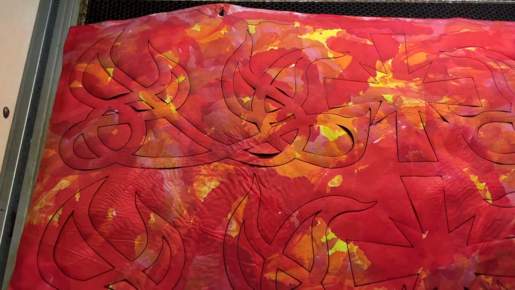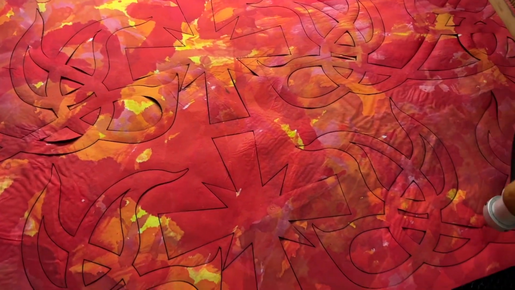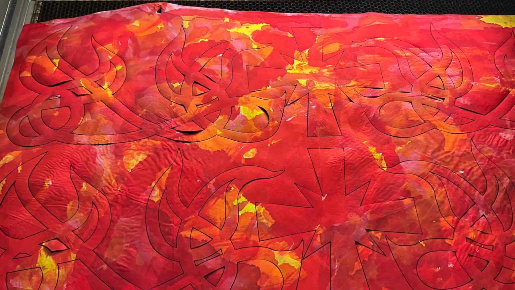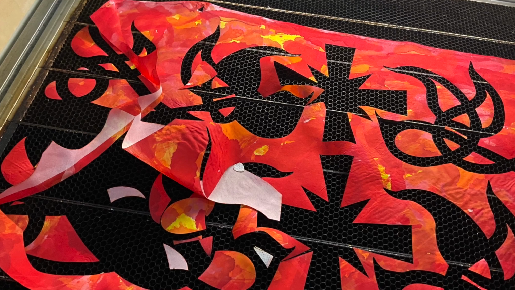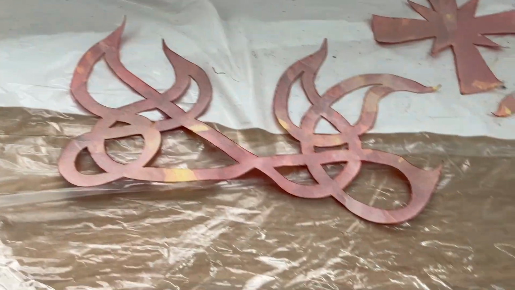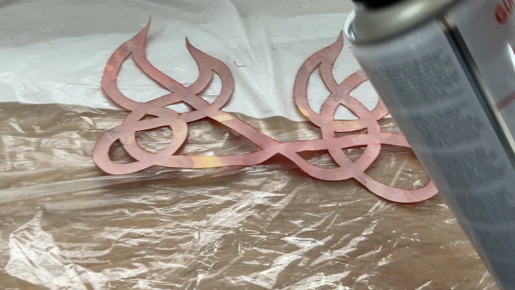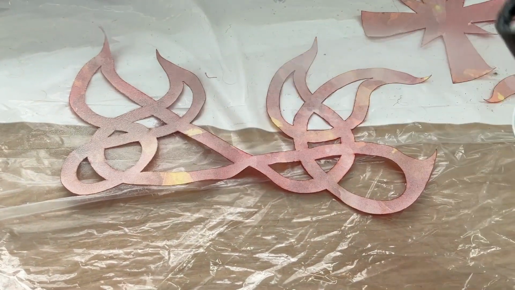And now you can see the cut out pieces ready for applying to the fabric. Here you see the waste silk that's left behind, and then the pieces that I want are sprayed with a spray adhesive ready to apply to the main fabric.